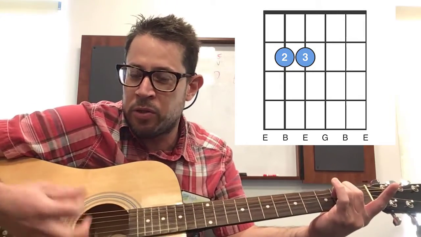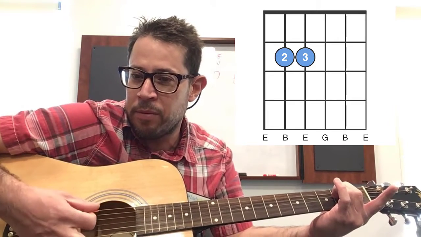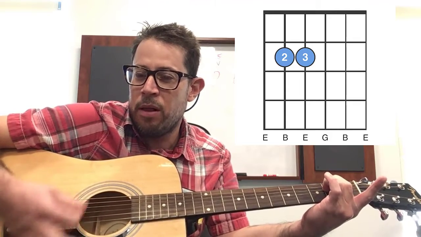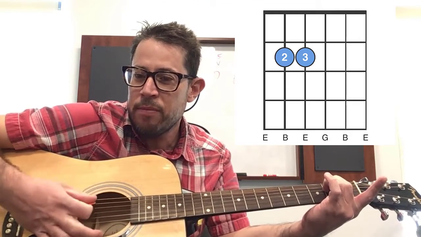Keep these 2 out of the way, and then just strum. You can strum straight down from top to bottom. All the notes are in this chord. That's E minor. That's all it is.